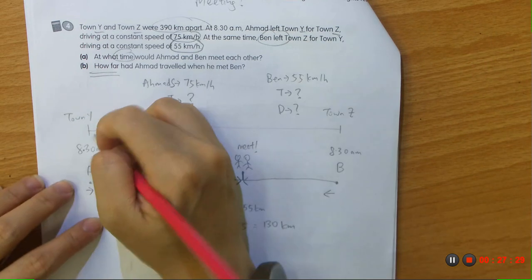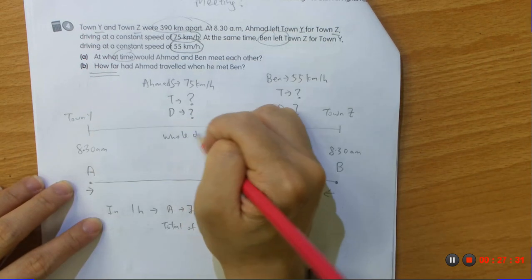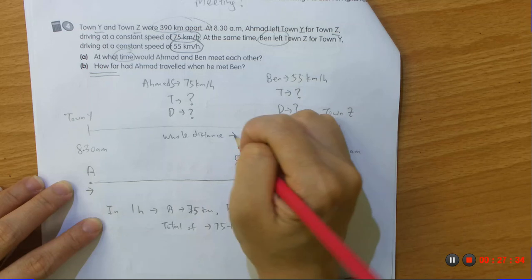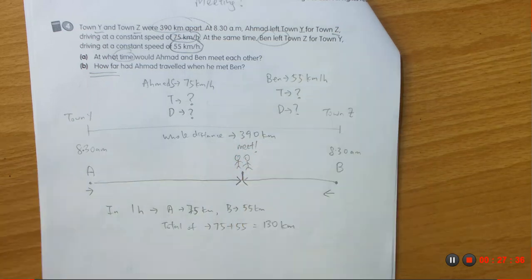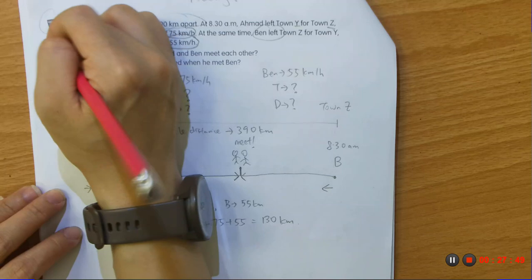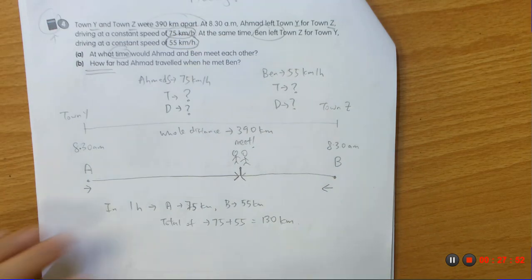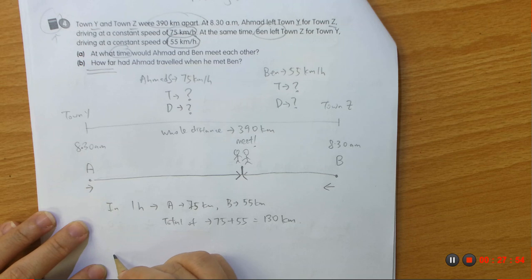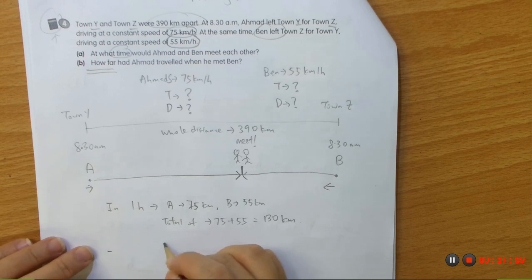Now the whole distance is 390 kilometers. So the question is, how many 130s are there in 390? Correct. That's why there's a calculator. 130 times 3 will be 390. Actually, it's 390 divided by 130.